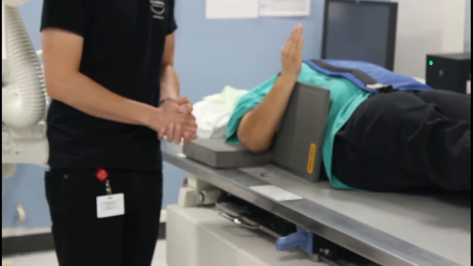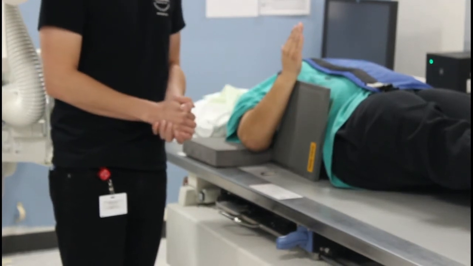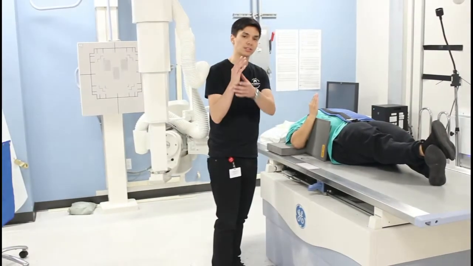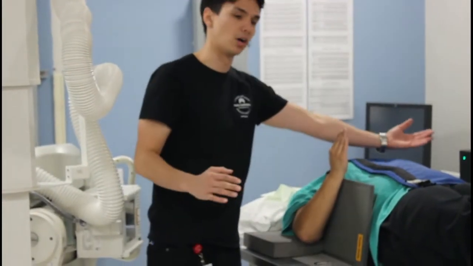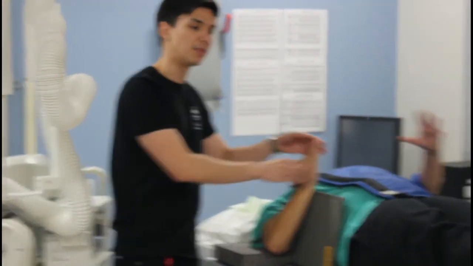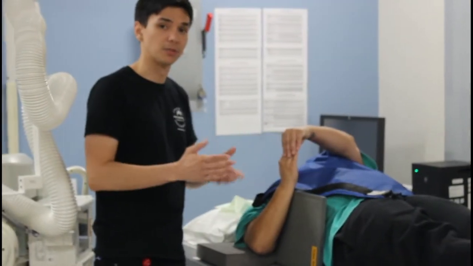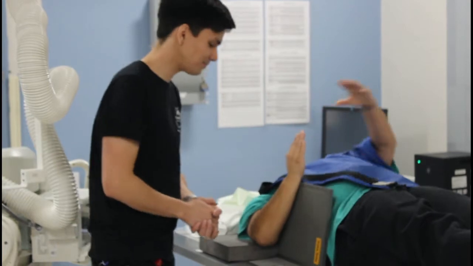midline of the IR. Another tip that I can give you is if the patient is having difficulty holding their arm up in that superior position, you have the patient's other arm come around and grab this hand for stability. Thank you, Mel. You're welcome.